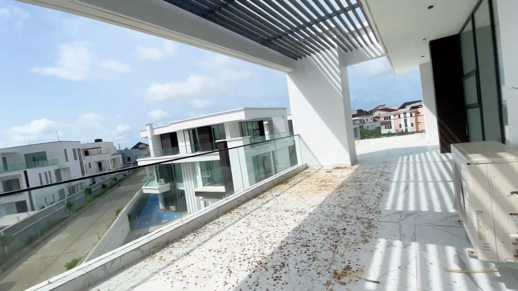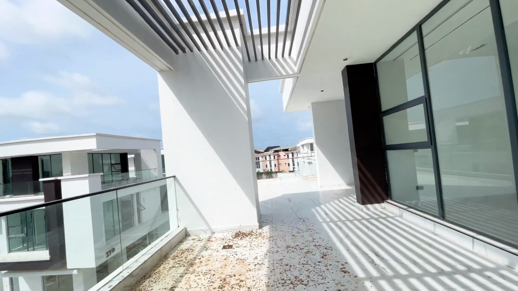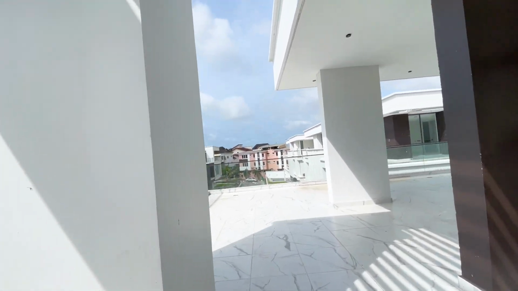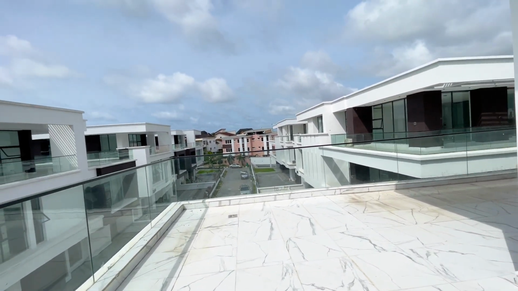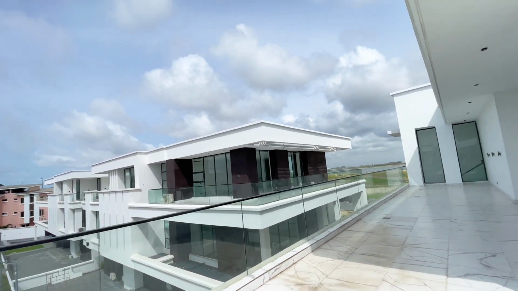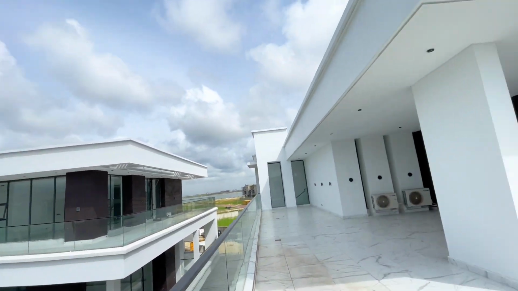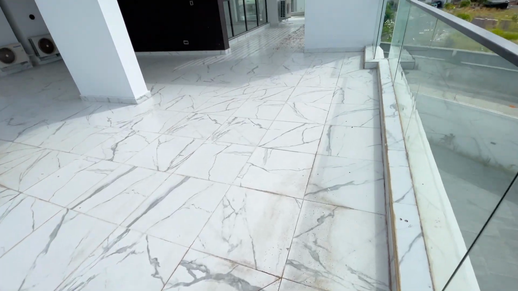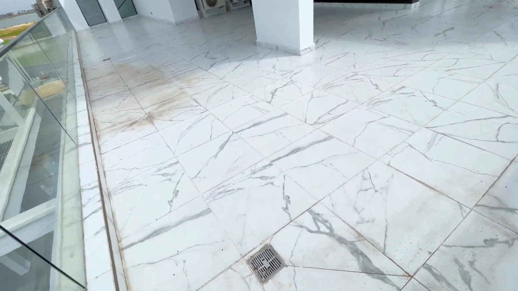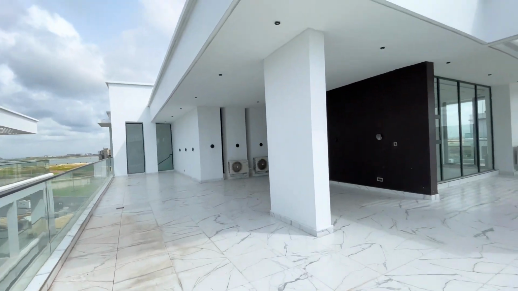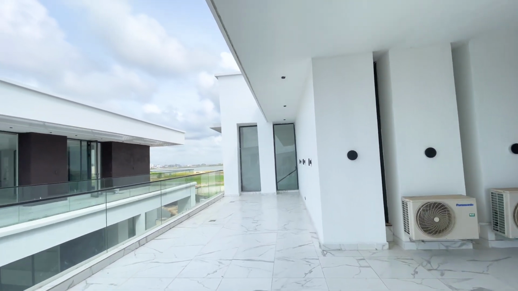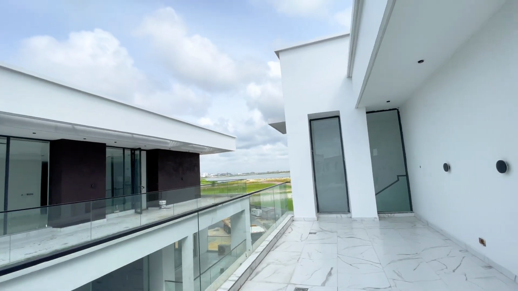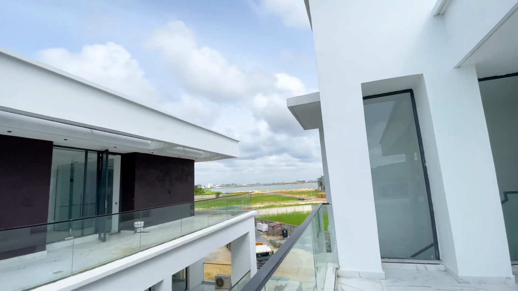So this is your entire terrace. Like so. This is voluminous and huge. Look. This is so vast and huge. Then from here, the Lagos Lagoon again.